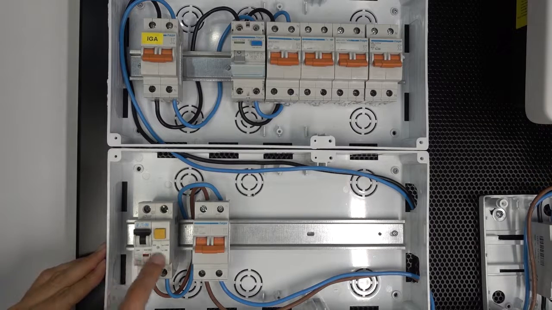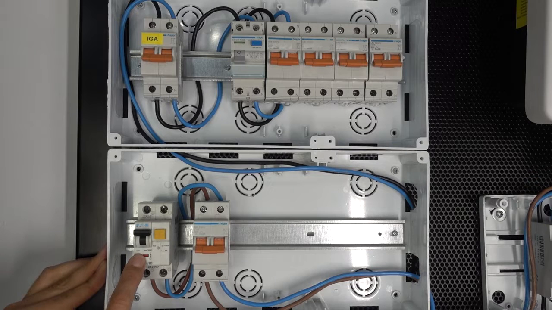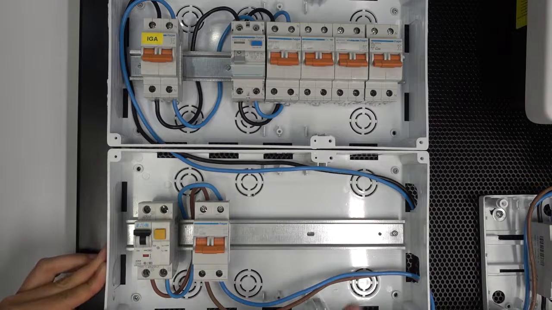And well, another of the doubts that arise is the position of placement of the differential switch that goes to the grid inverter. This doubt is given because the grid inverter is also a generator of electricity, so the position in which we place this differential switch sometimes offers some doubts.